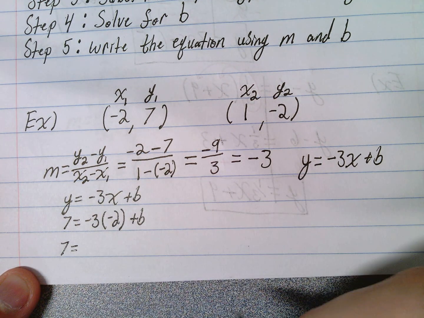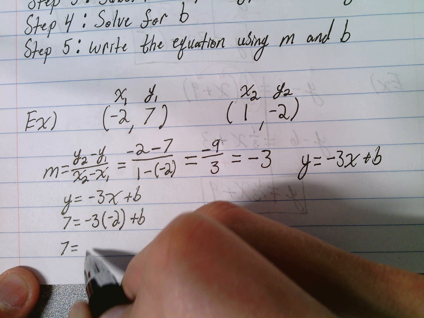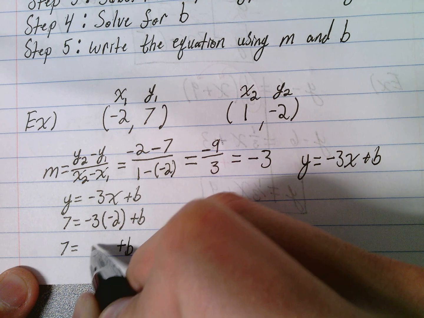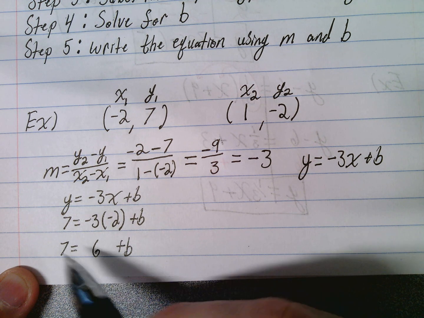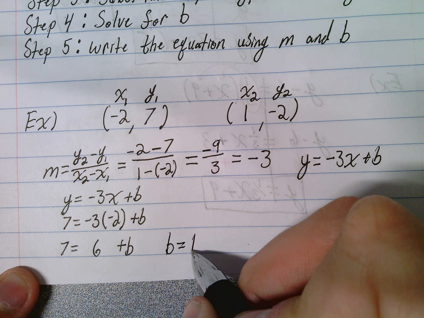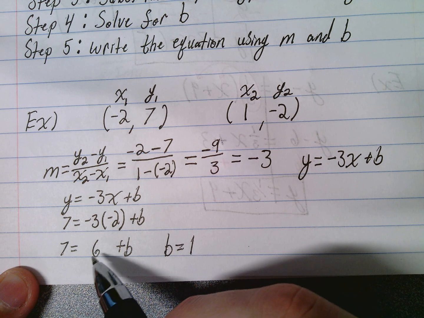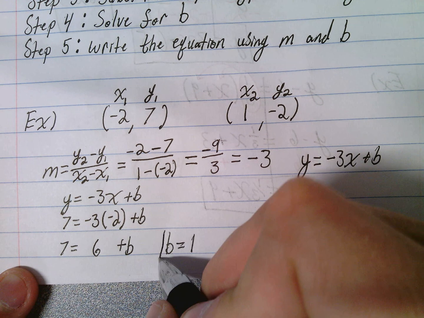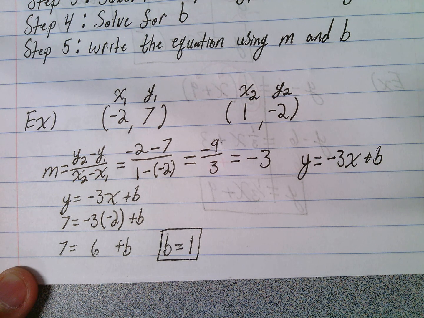What's negative 3 times negative 2? 6. 6 plus what number is 7? 1. So we could subtract 6 from both sides here, right? Or we could say 6 plus what number is 7? Well, that's 1. Well, we've solved for b.